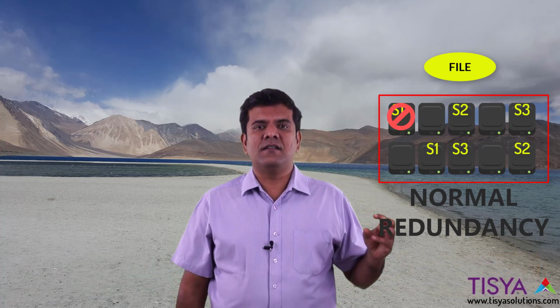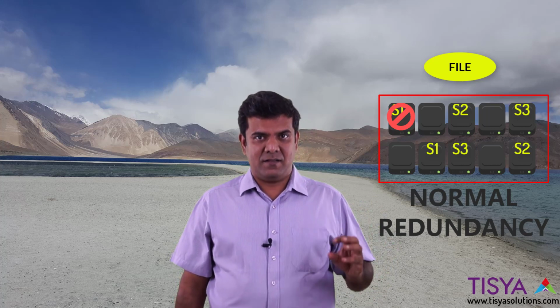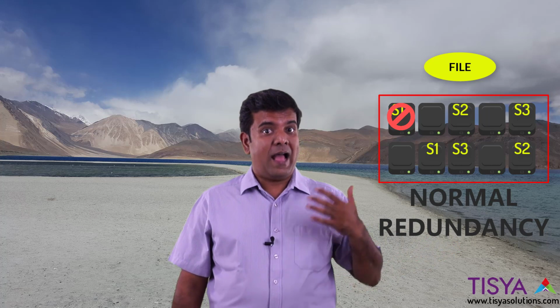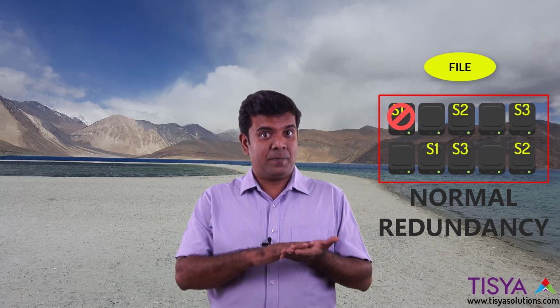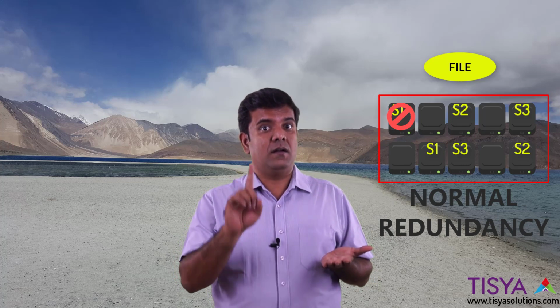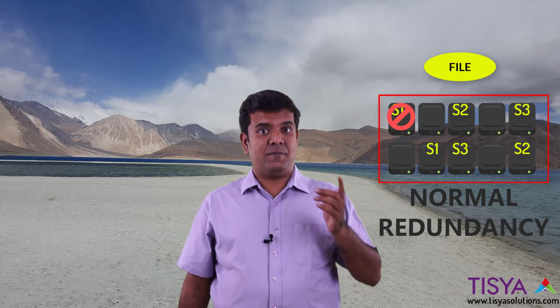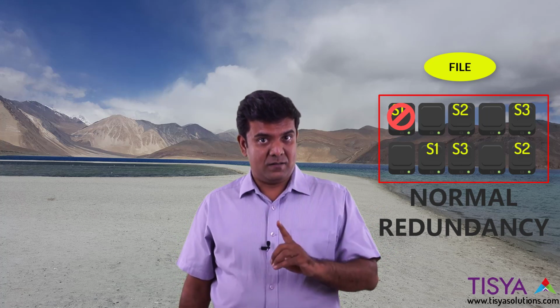In case one disk fails, all the stripes that are present within that disk would be present in some other disk. So as far as your disk group is concerned, it will ensure the data is available as long as just one disk fails. You are now fault tolerant with respect to one failure of a hard disk.